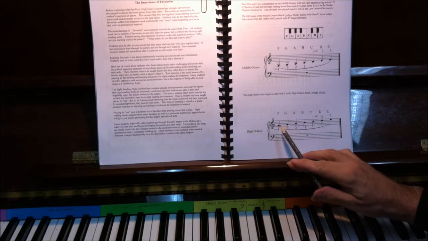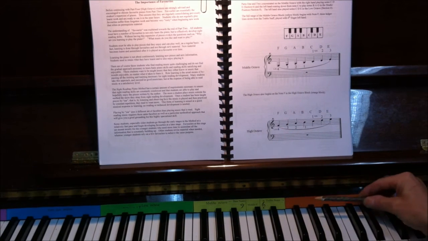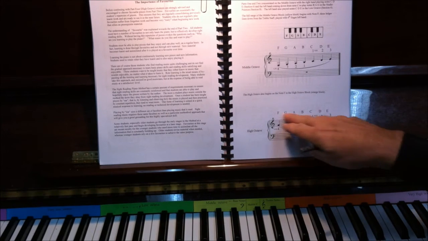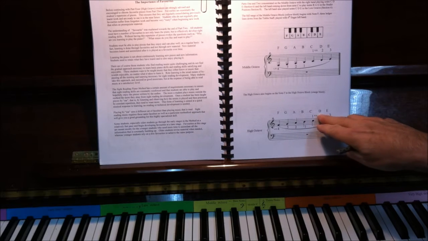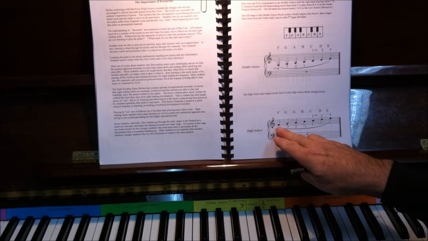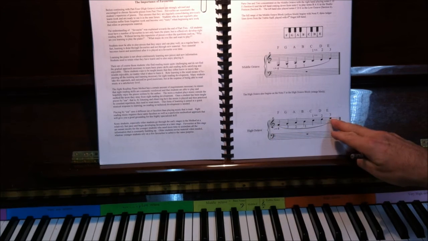The high octave now goes into the orange area and also looks at the same 7 lettered notes, F, G, A, B, C, D, E.